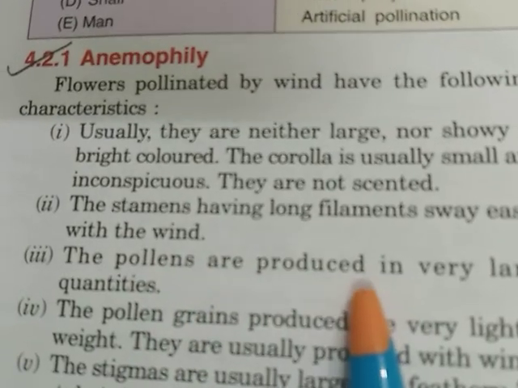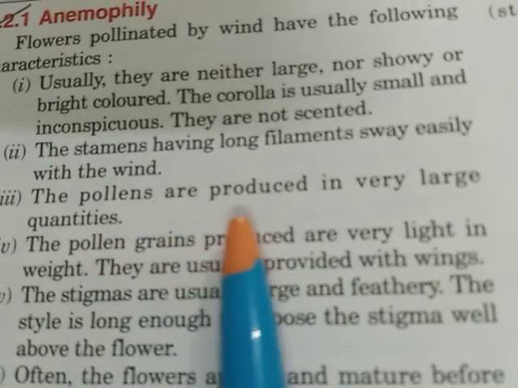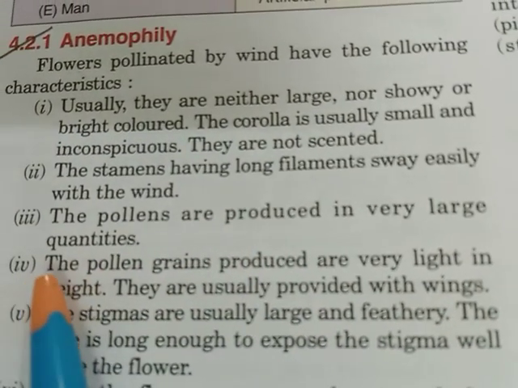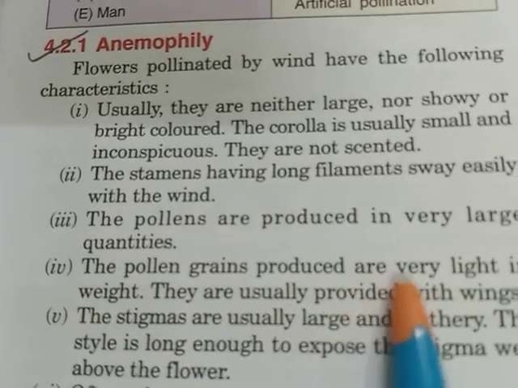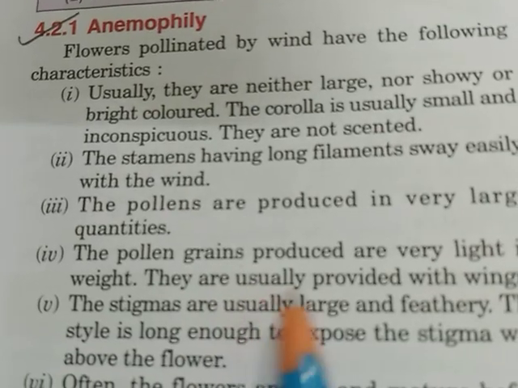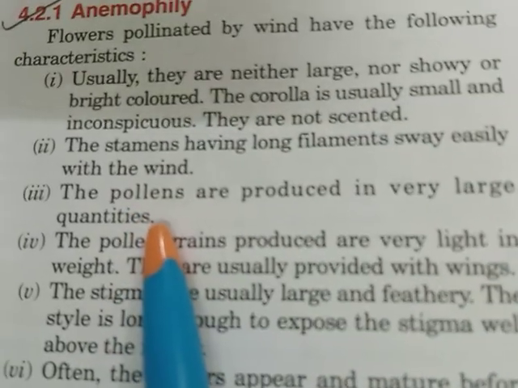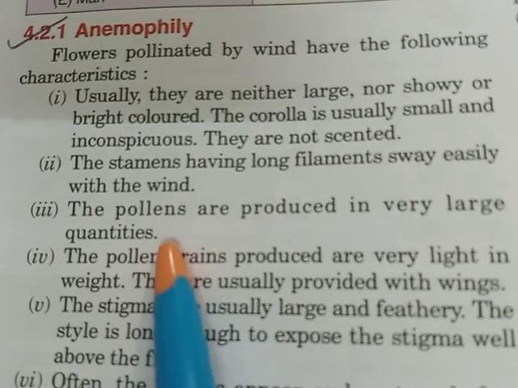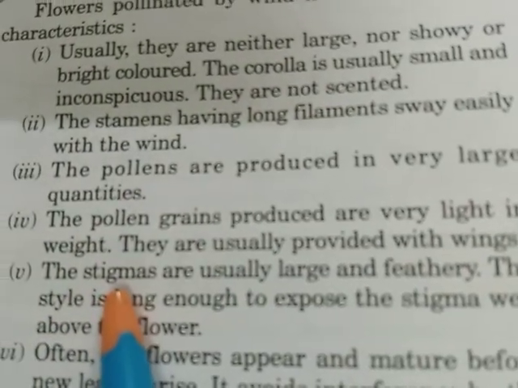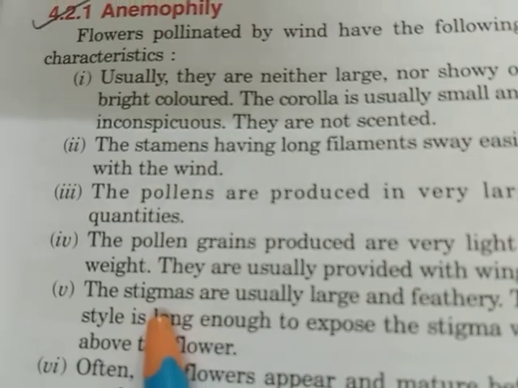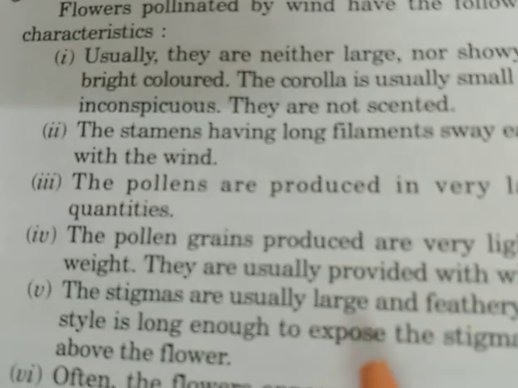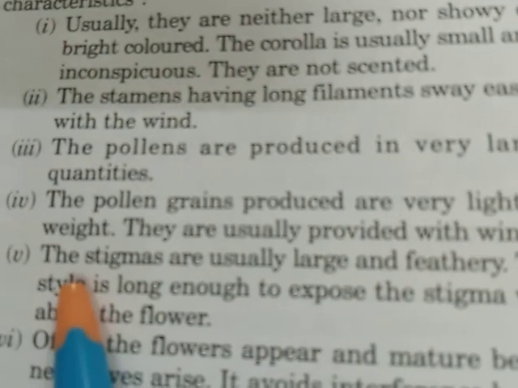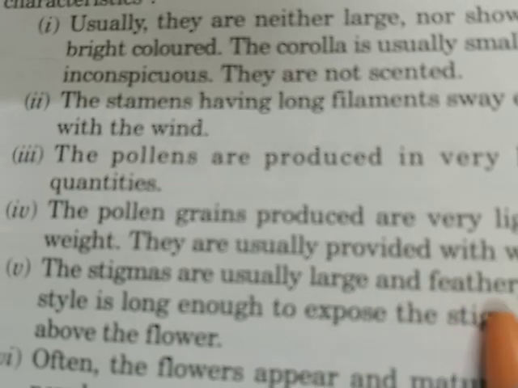The pollens are produced in a very large quantity. Another important characteristic is that the pollen grains are produced in a very large quantity. The pollen grains produced are very light in weight, so that they can be easily carried away by the wind, and they are usually provided with wings. The stigmas are usually large and feathery.